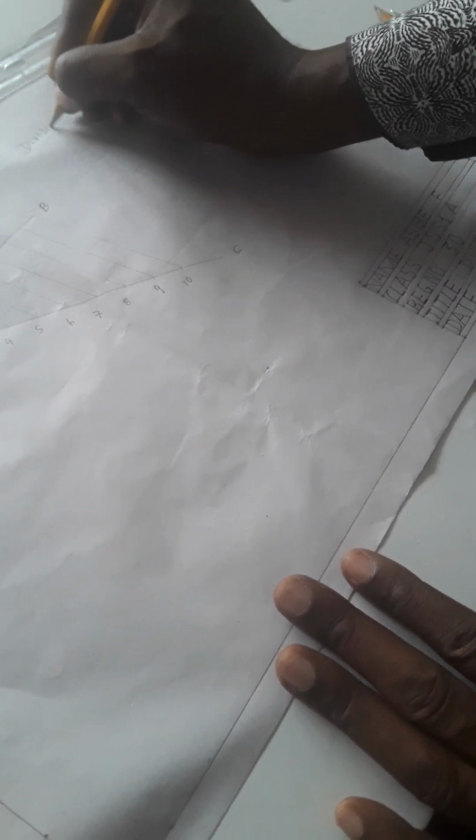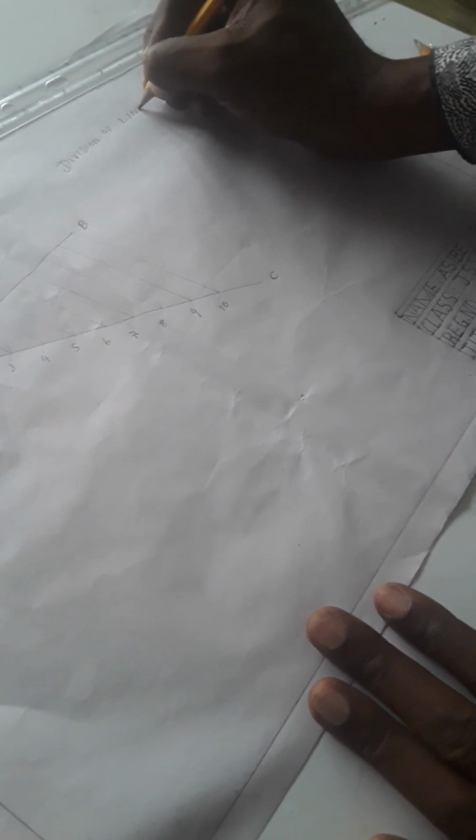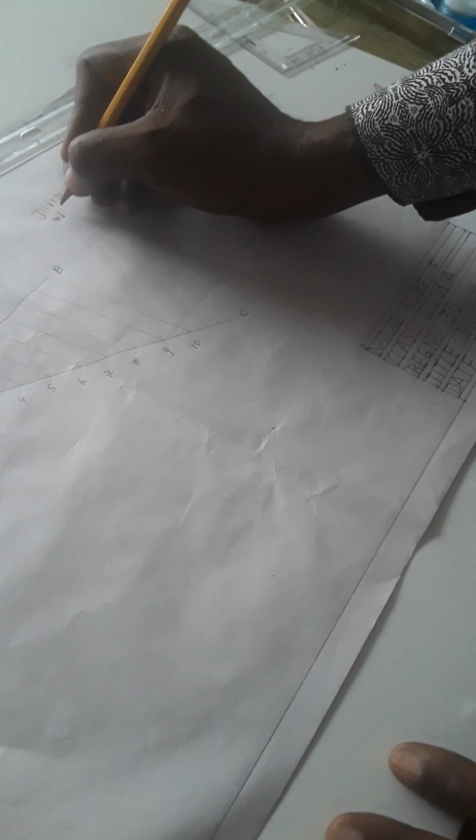Division of line AB equals 10 cm or 100 millimeter into 10 equal parts.